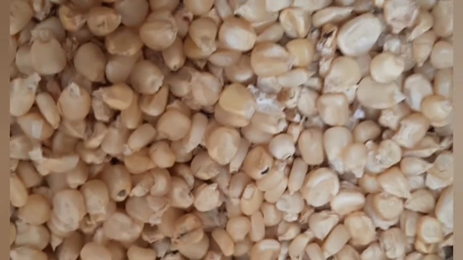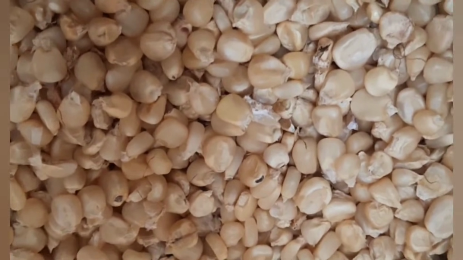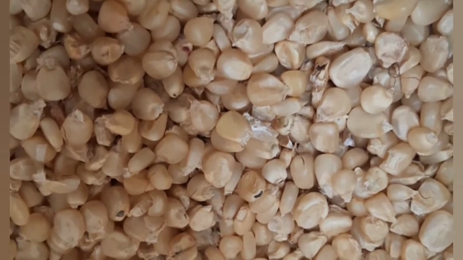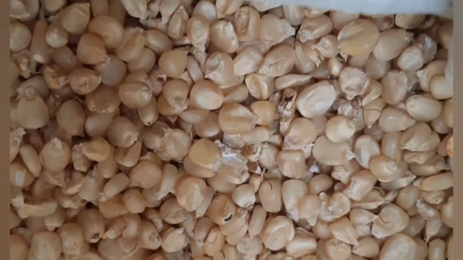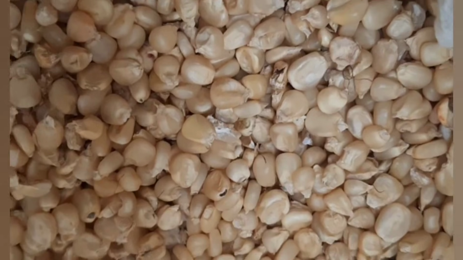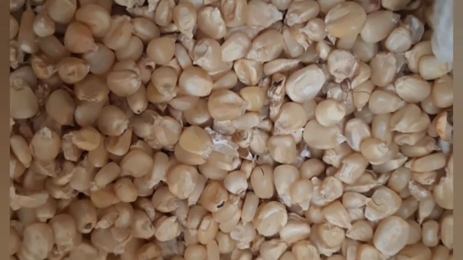White corn is 8% crude protein, the same energy range, the same fat rate, the same crude fiber, the same calcium range, and the same phosphorus range. The inclusion rate is the same thing. This is the major source of energy in poultry birds.